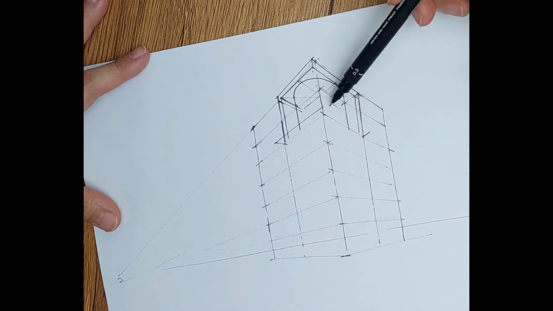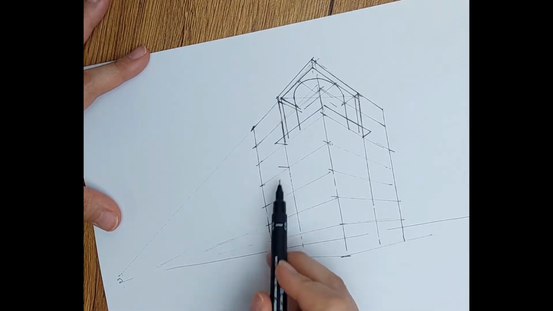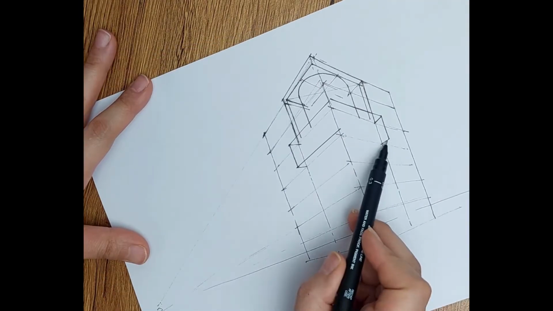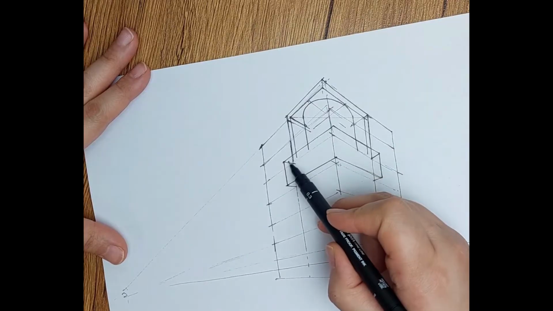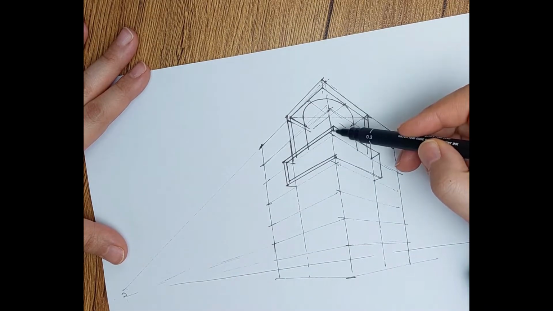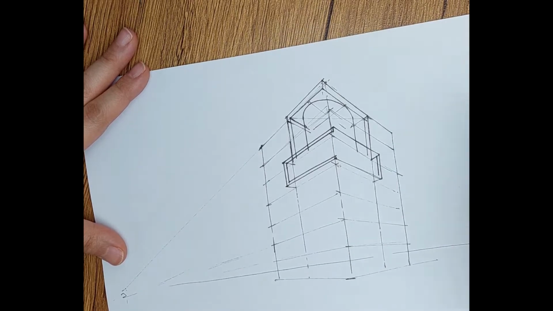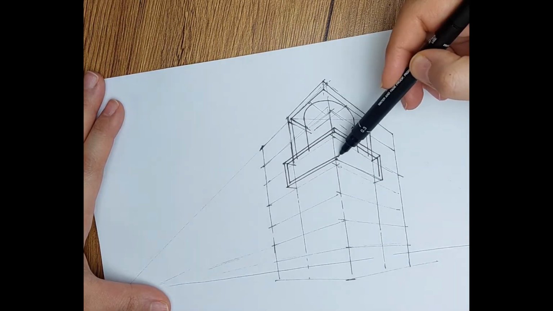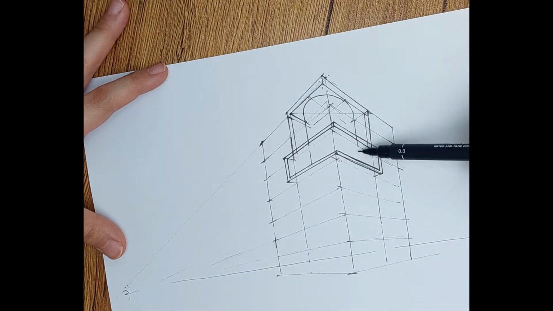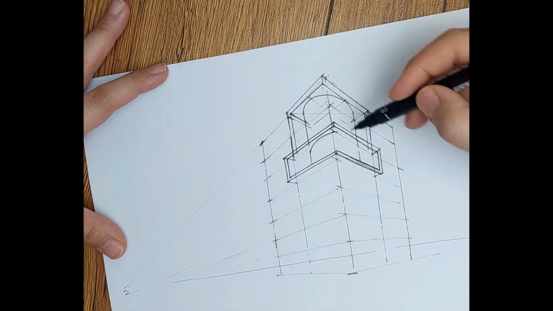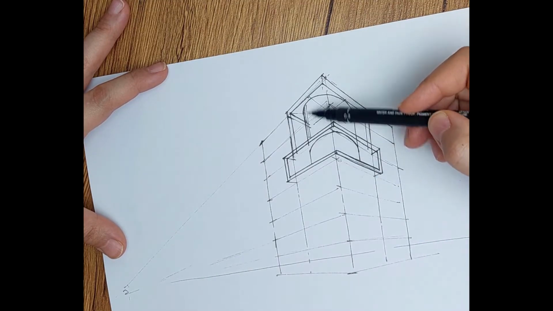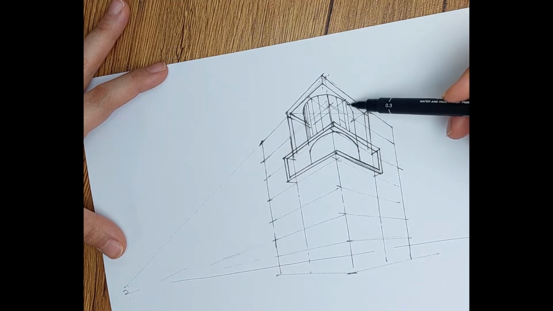For this part, I extrude this part. Don't forget to draw the thickness of the ceiling and the floor part.